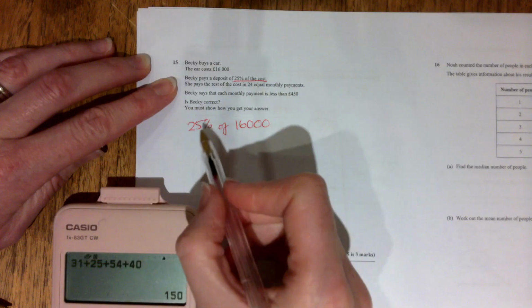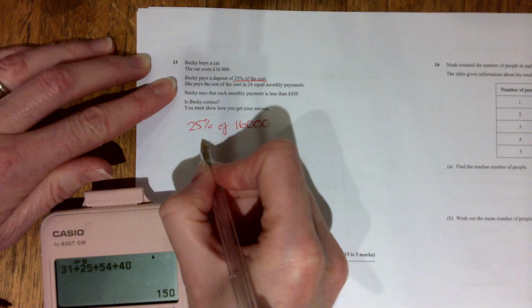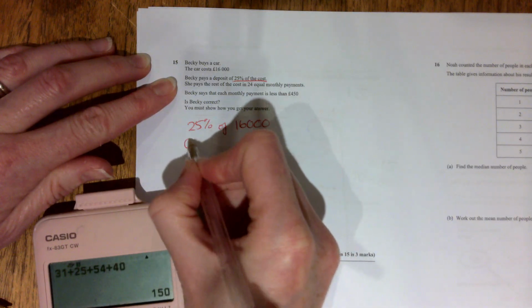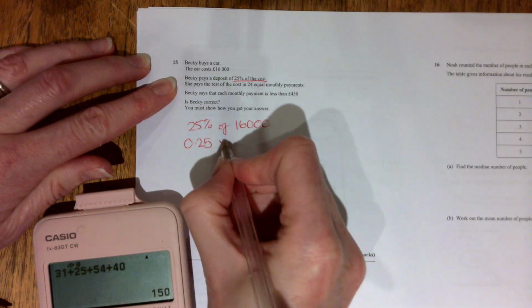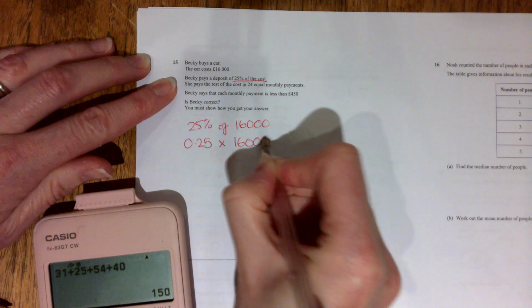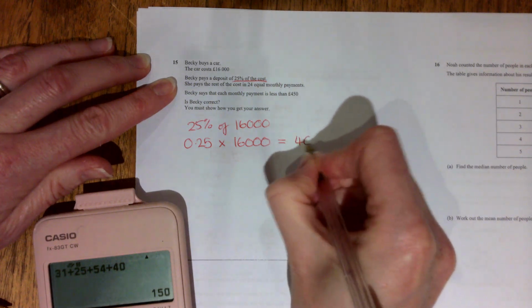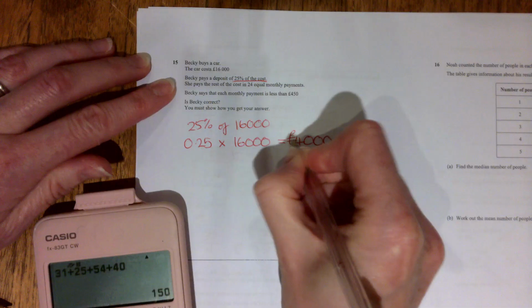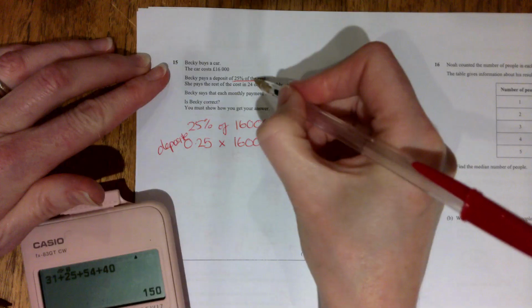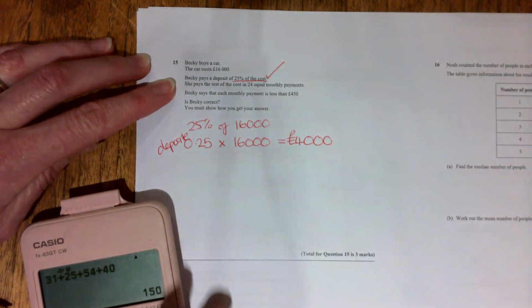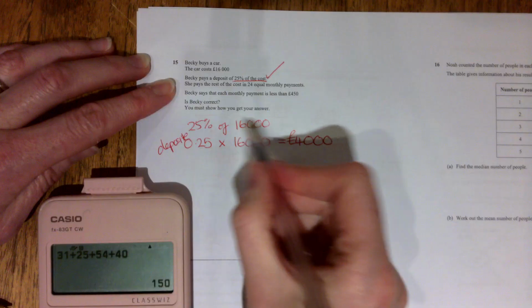Now in an exam, unfortunately, writing this is not a method mark, but if I write 16,000 divided by 4, or 0.25, that's my percentage as a decimal, of means to multiply, 16,000, I'm going to get my £4,000. This is my deposit. So I'm just making myself a little note. Notice how I've not read on. I'm literally doing the first bit. Tick it off. Done.